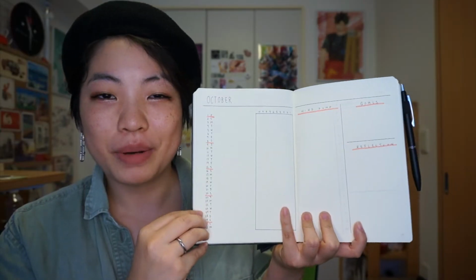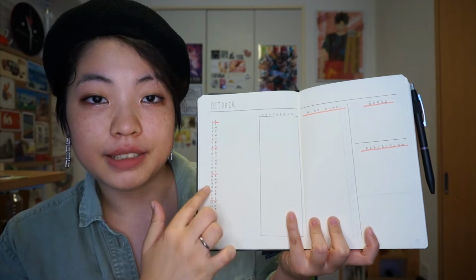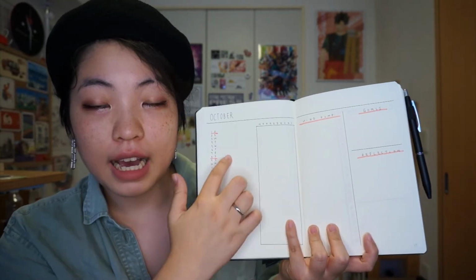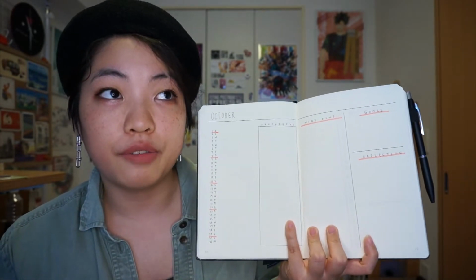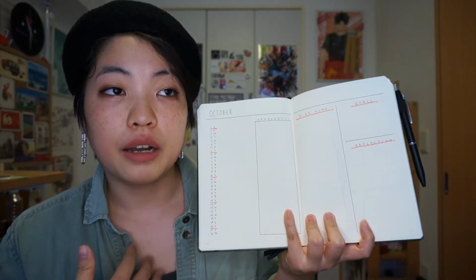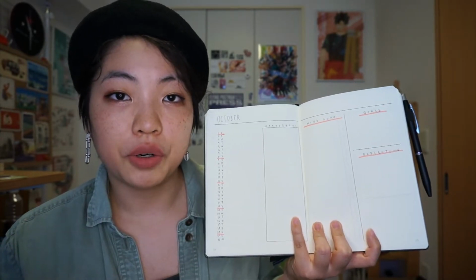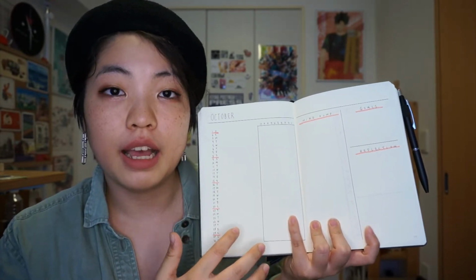So this is my monthly spread. As you can see, I have October at the very top, and right here is the calendar section. This is where I track all of the events that happened in the month, but after the fact. So for example, if I went to the library that day, I would write, I went to the library, at the very end of the day.